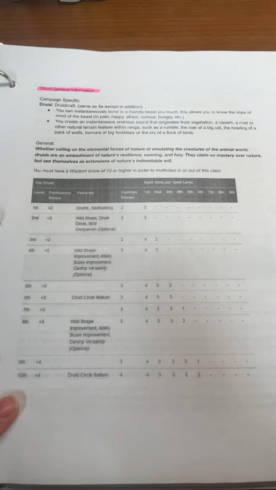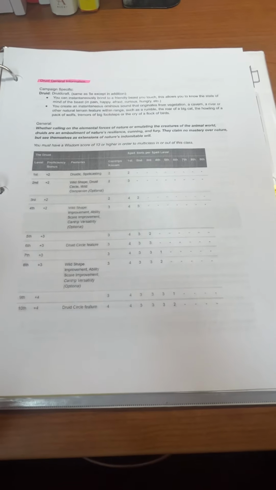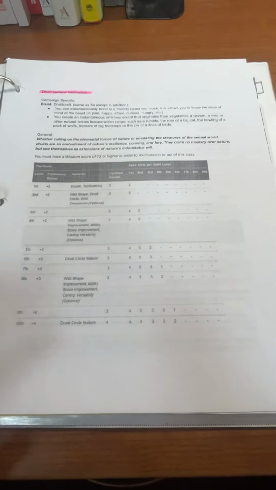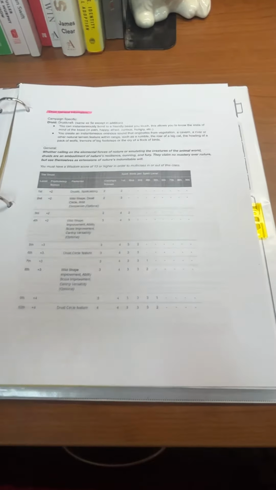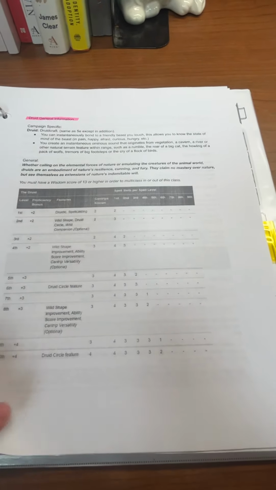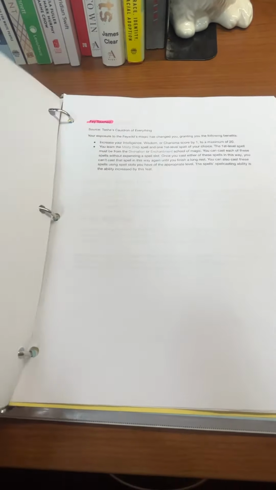Then I did the druid information. Again, how I found all of this stuff, I just copied and pasted it. I just went into Google and typed in druid 5e. 5e meaning 5th edition, which is the version of D&D that my table plays. And anytime I did that, I could get all of this stuff and just copied and pasted it and printed it separately so that I could find it very easily. So that's all the druid stuff.